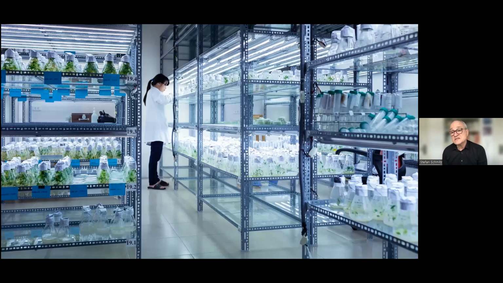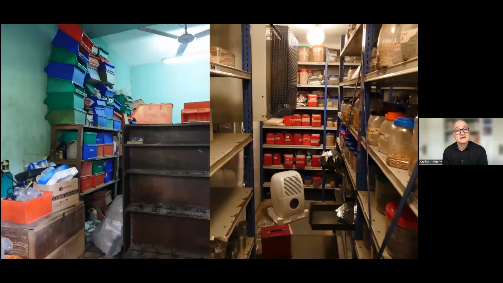This is how a properly financed, properly funded, maintained gene bank looks like, but that's unfortunately not the reality all over the world. Next slide, please. This is far closer to reality in many, many parts of the world, and that is exactly where the Crop Trust comes into play.